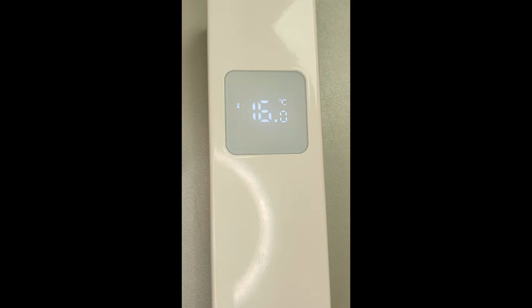So next we'll do the weekly programming. The weekly programming as a default is set up for a 5+2 setup. That means that you'll program Monday to Friday to do the same thing each of those 5 days, and then the 2 days of Saturday and Sunday will be set separately.